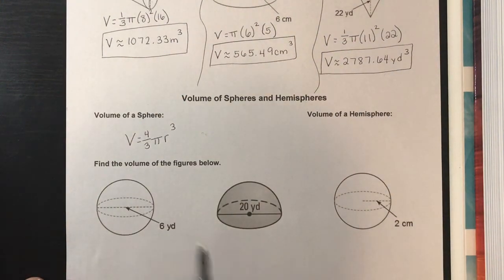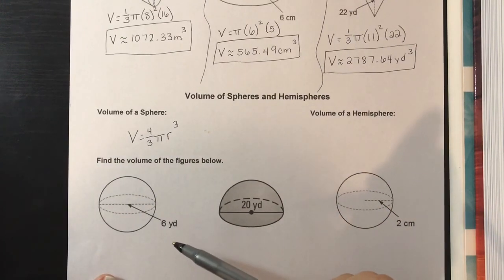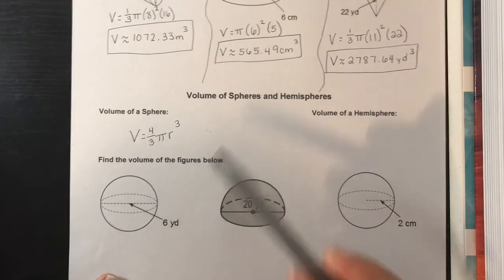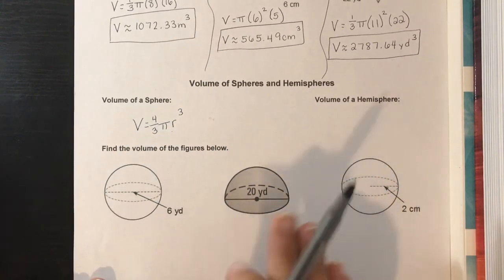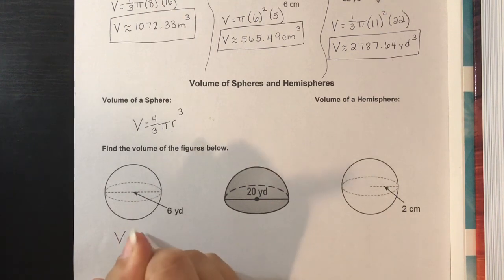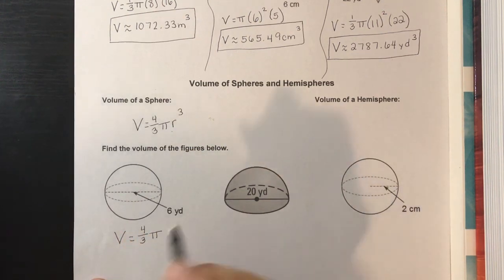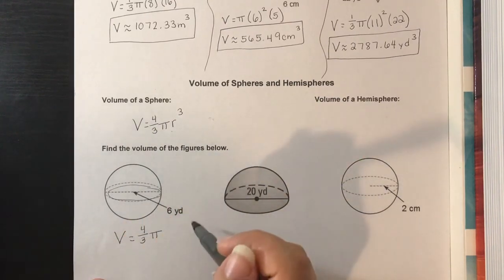So if we look here, we have two examples of a sphere. We're going to use this formula and apply it to this first example. So 4/3 pi. Now here again, they gave me the diameter. They didn't give me the radius.